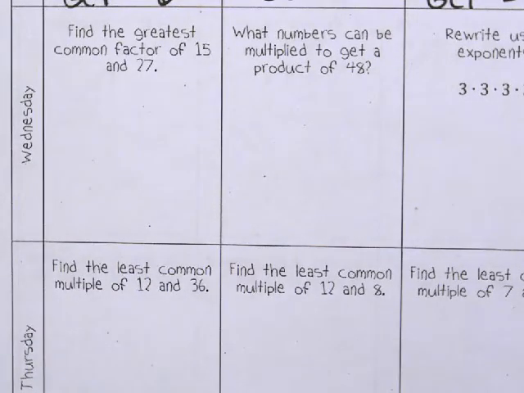Also, if you don't have a daily review paper, you can always use lined paper. Just make sure that you're showing your work. So you can still do the work even if you've lost your paper or misplaced it or don't have it. We're going to start with find the greatest common factor of 15 and 27.